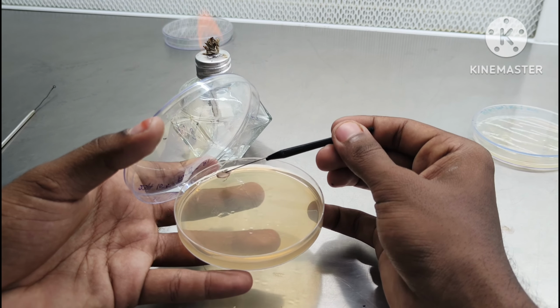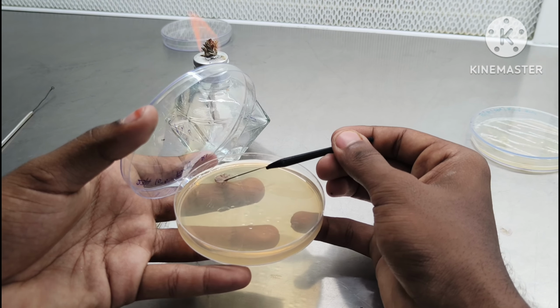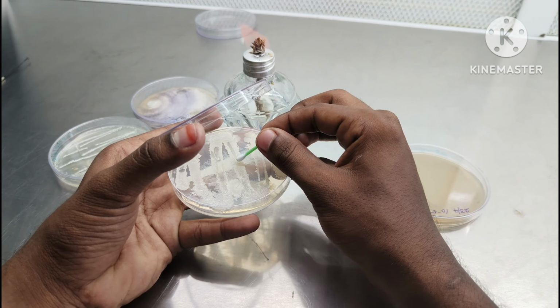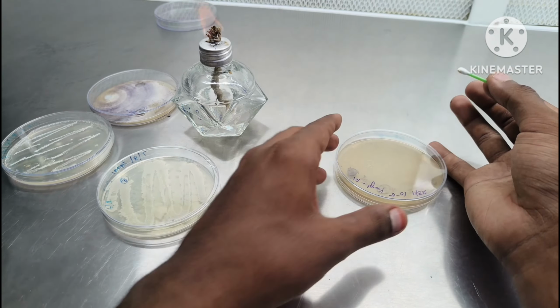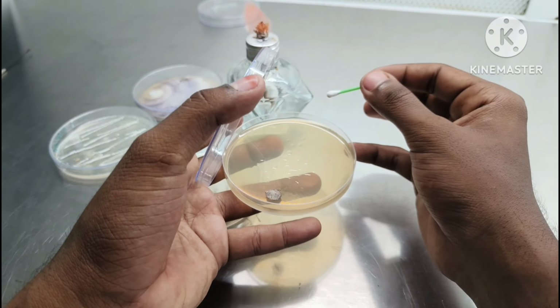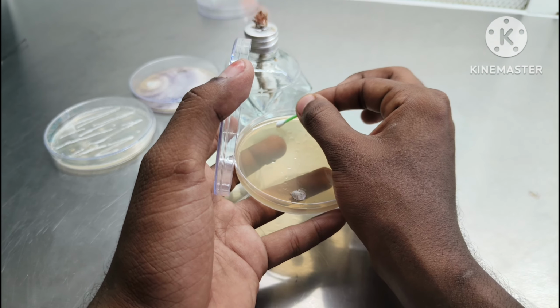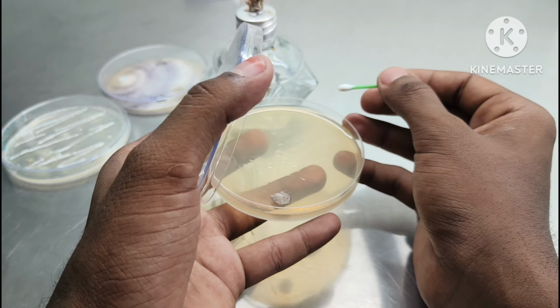and was placed near the peripheral end of the sterile disposable Petri plate. Bacterial isolate was taken out using a sterile bud and was then streaked against pathogen near the peripheral end of the sterile disposable Petri plate.